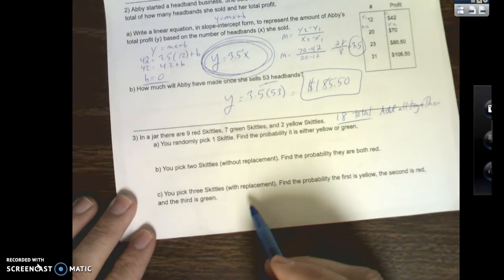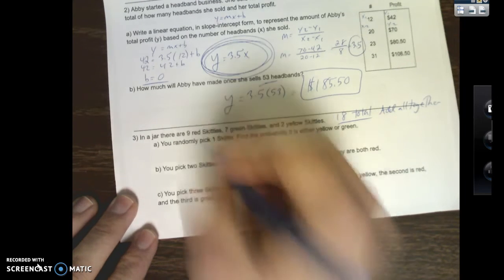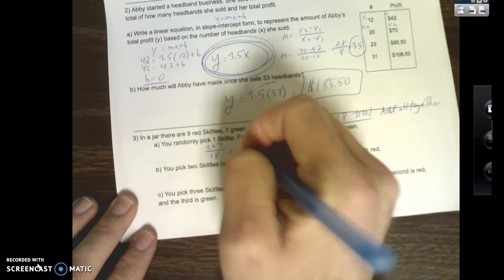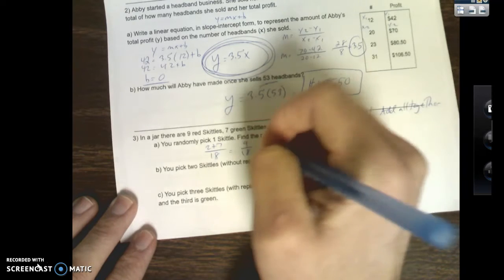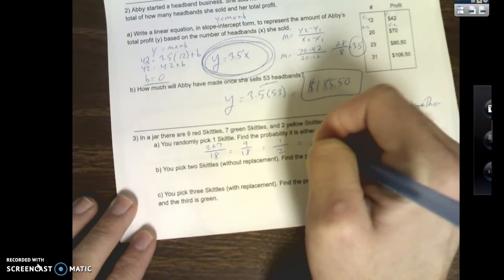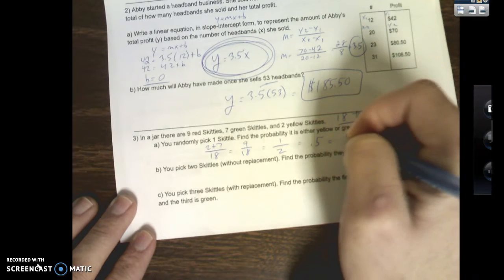You randomly pick one Skittle. What's the probability it's yellow or green? Well, yellow and green, 2 and 7. So 2 plus 7 over 18. That's 9 over 18. That's 1/2. Or that's 0.5. Or that's 50%.